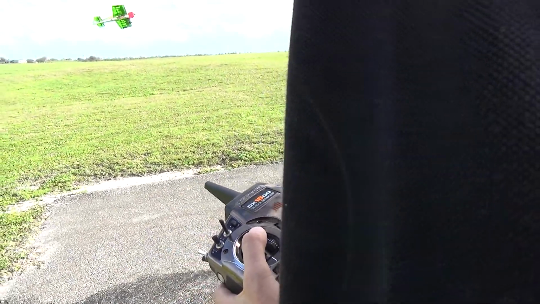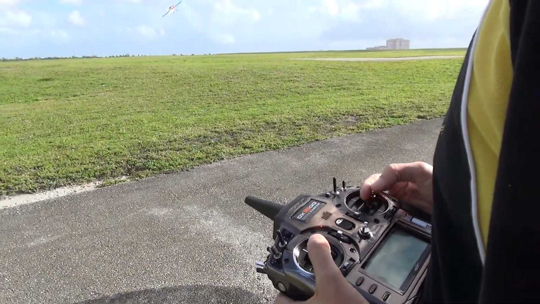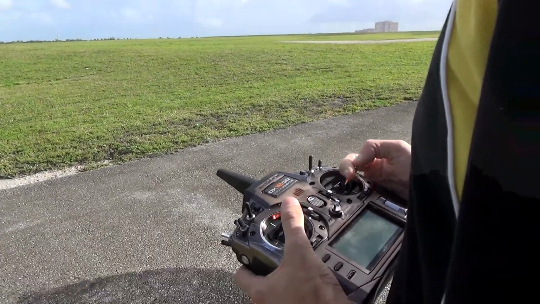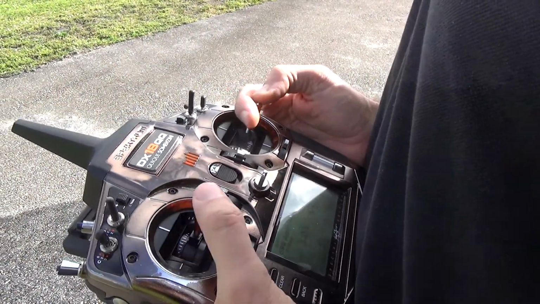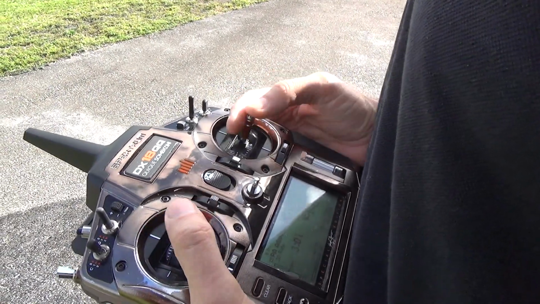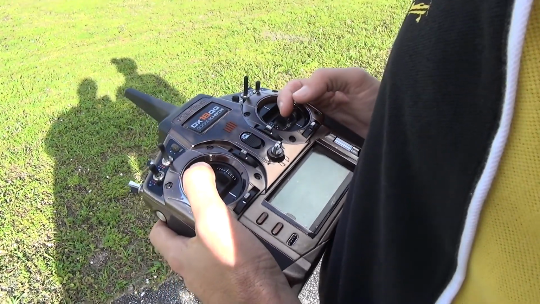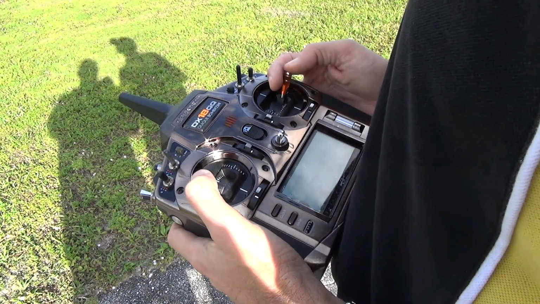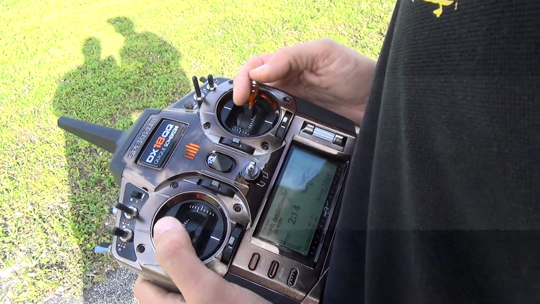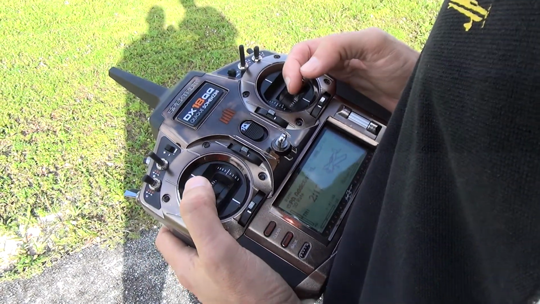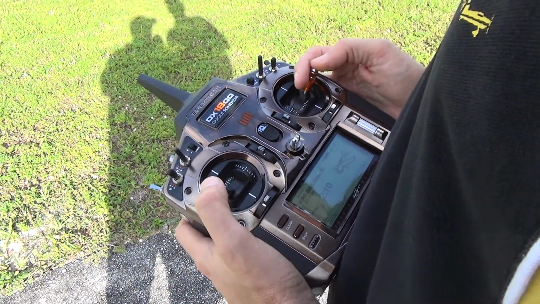This time I'm going to do a rolling Harrier and watch what's going on with that throttle thumb. Now at this point I'm doing a rolling Harrier. Sorry, it's so windy and I'm in a very small space here, so hold on.